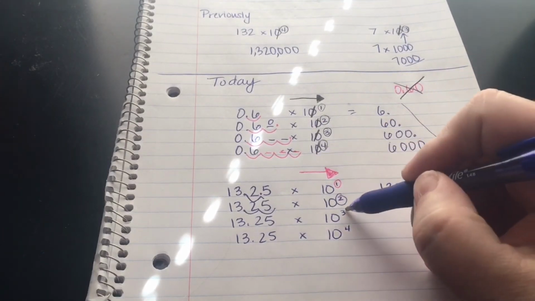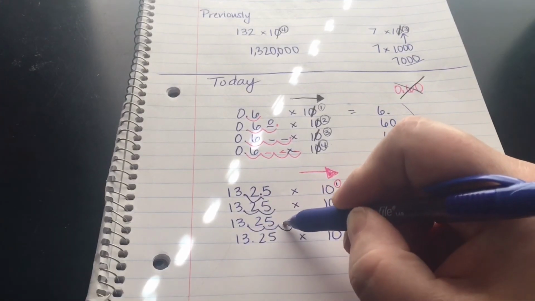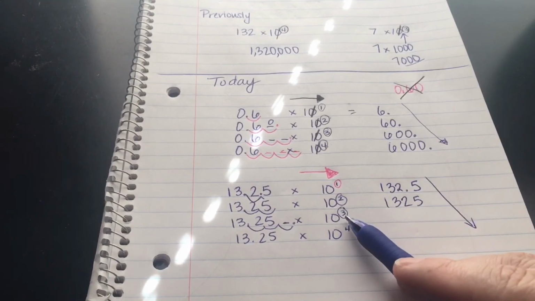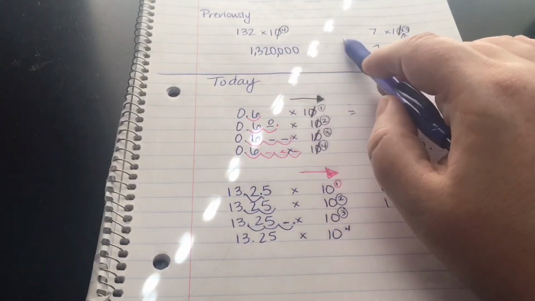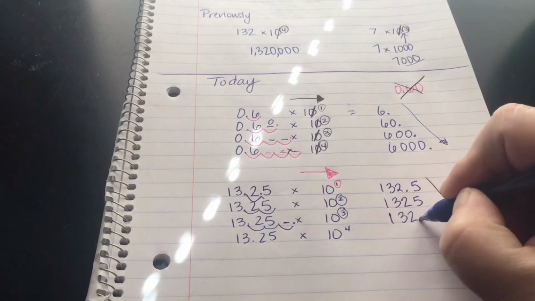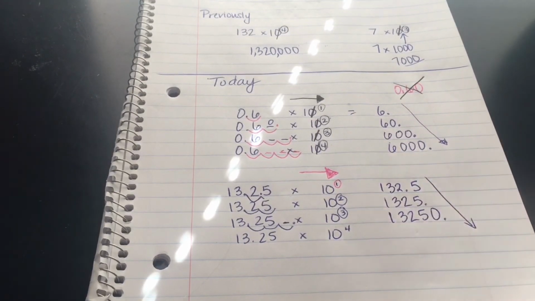This time I need to move it 3 times. Well, here's 1, here's 2, here's 3. I've created a gap. What are we going to put in the gap I created? A 0. Not putting 3 zeros. 3 means how many times you move the decimal, not how many zeros you add, because it's not regular multiplying, because these numbers don't have decimals, these guys do. 13250. Here's where my new decimal is when I moved it.